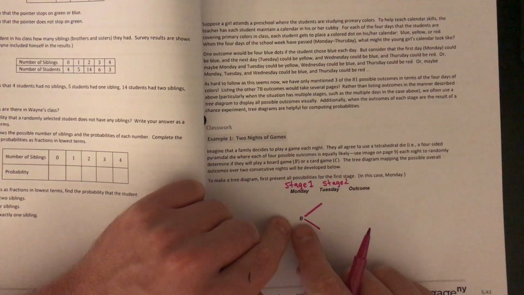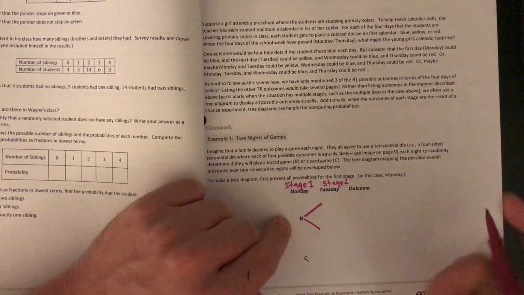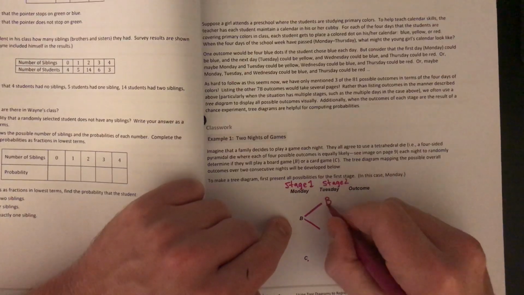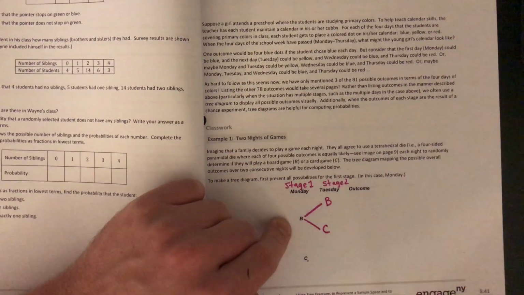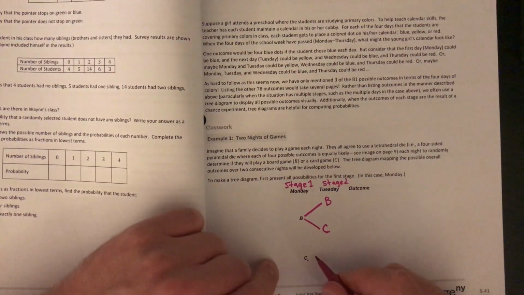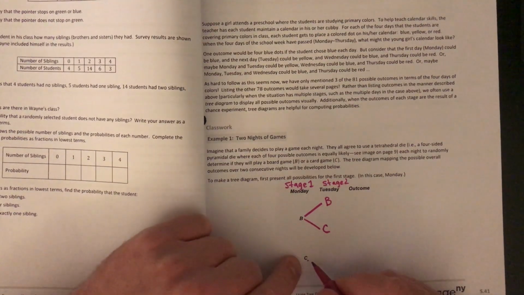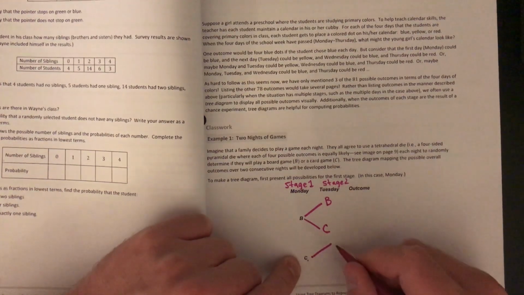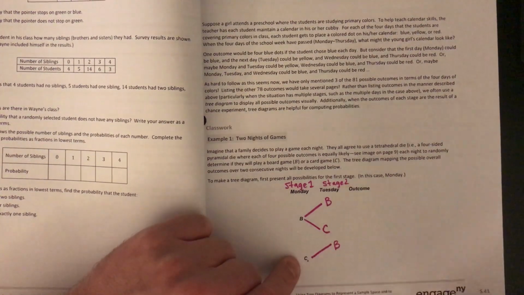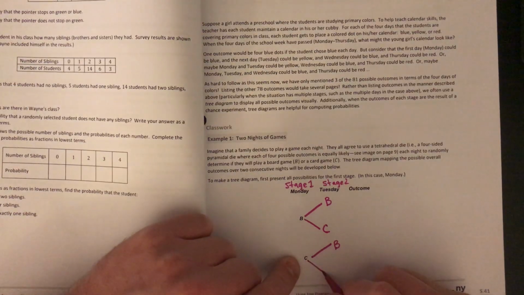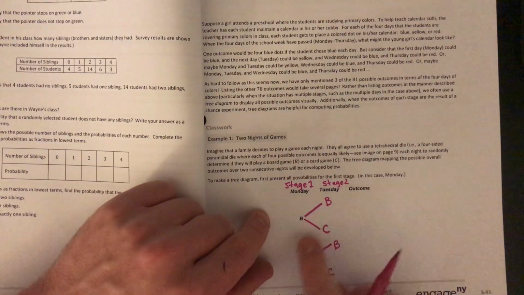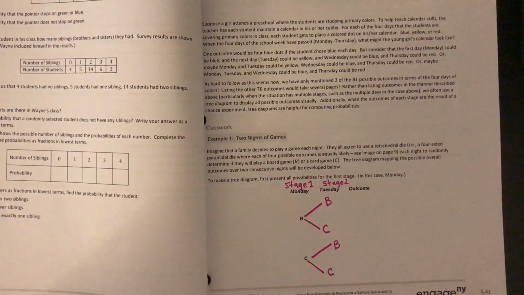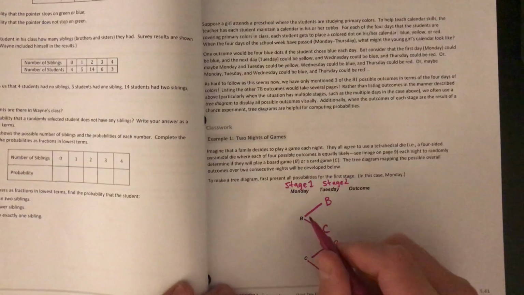But then on Tuesday they might wind up playing a board game again, or they might wind up playing a card game. Then we go back to Monday and say, they could play a card game on Monday, but after that they might wind up playing a board game on Tuesday or a card game on Tuesday. Each of these tree branches represents one singular 2-stage outcome.